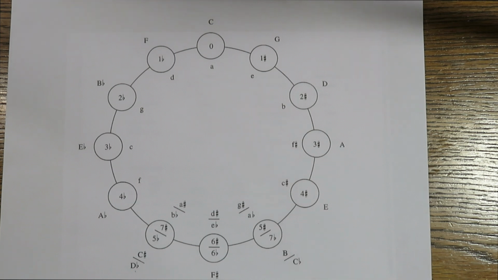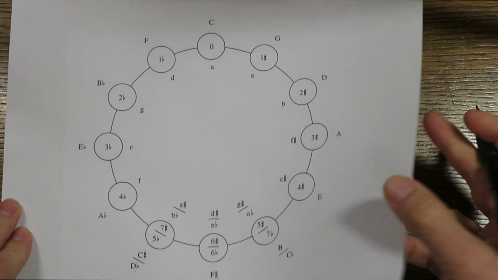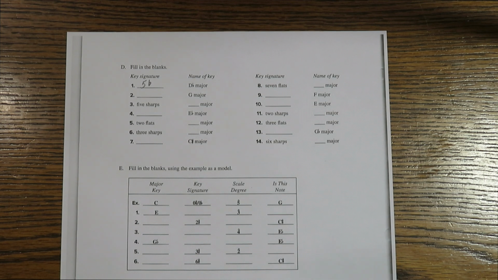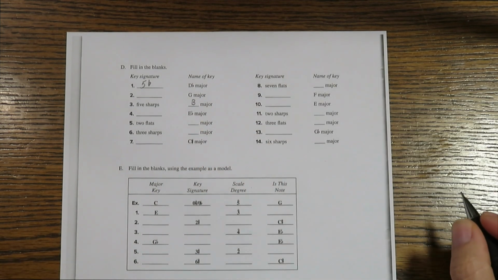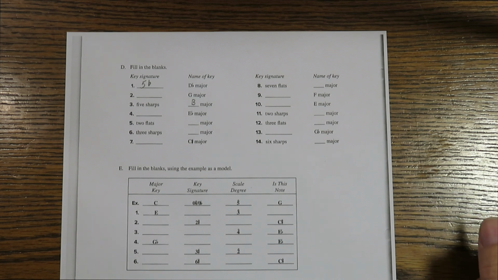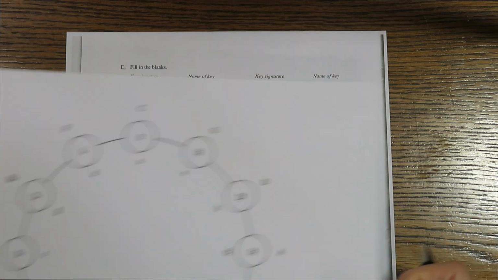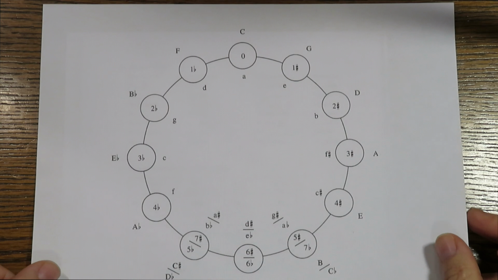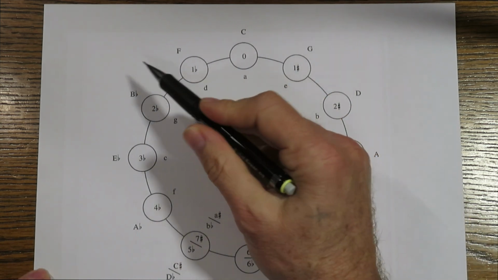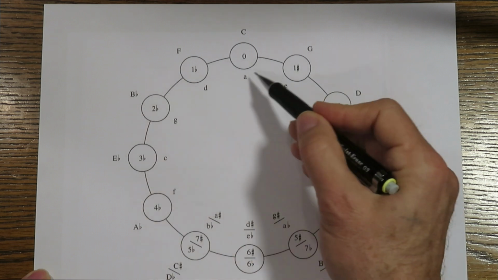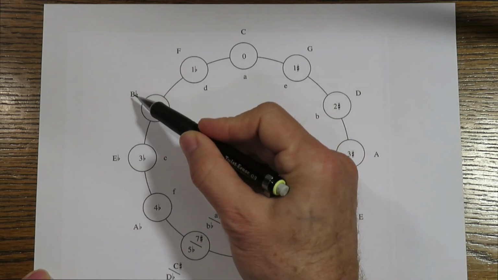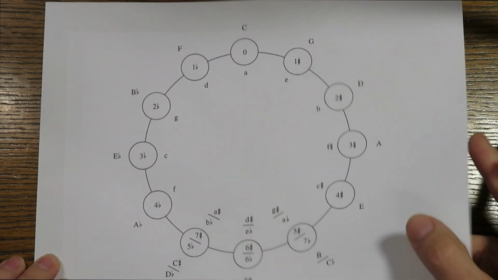We have the key of B major. 2 flats. 1, 2 flats. Remember, our major keys are on the outside, minors are on the inside. So we have B flat major.